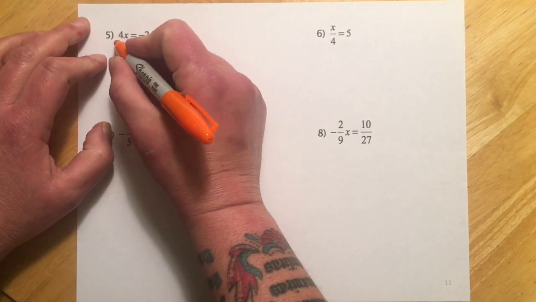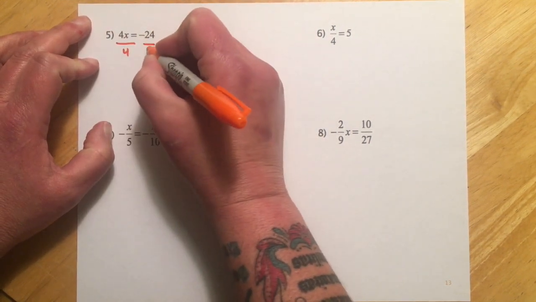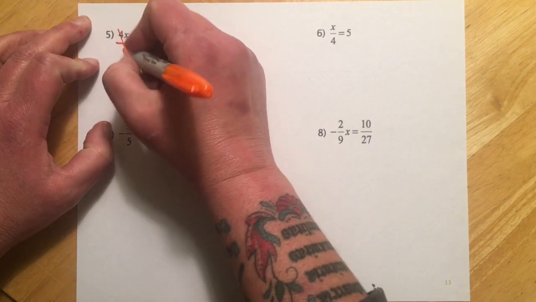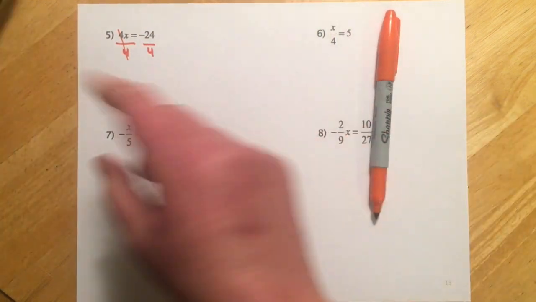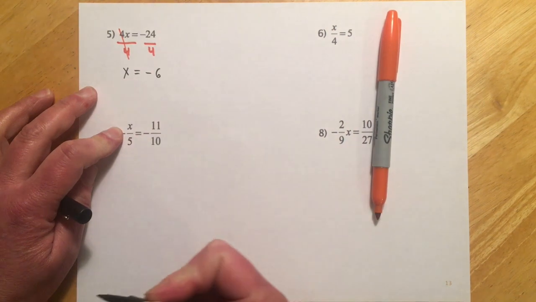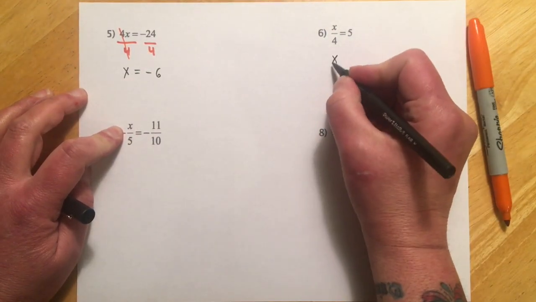If I'm multiplying and I want to undo a multiply, then I can just divide. Because 4 over 4 is going to make a 1. Remember, that's what we're trying to get to, is 1x. And just what I do on this side, I have to do on that side. And so then we can see that -6 pops out right there. So this next one, let me rewrite that to make that a little clearer.